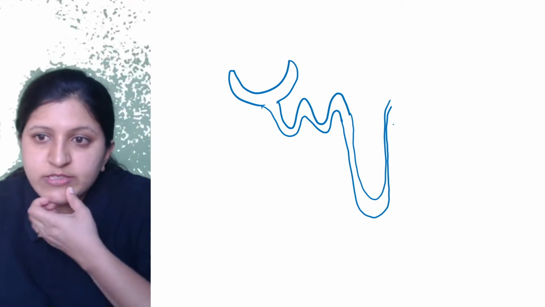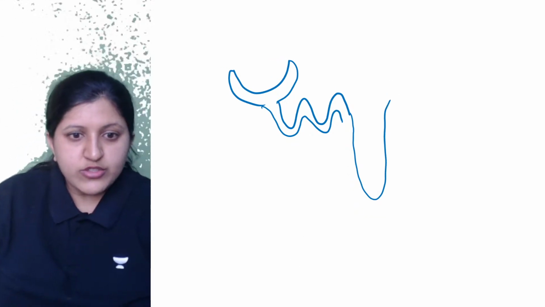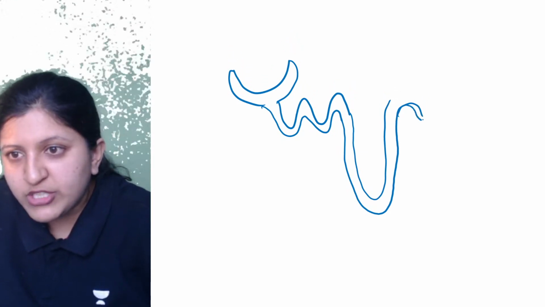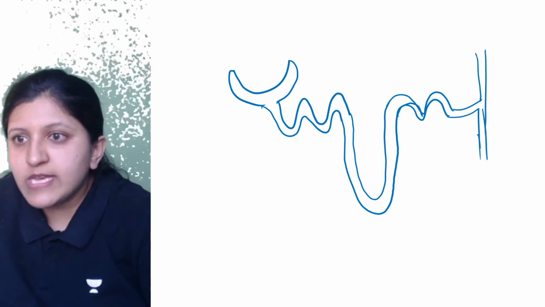I'll just continue as such. It became too thin. Now, when we draw Henle's loop, this is the Henle's loop which we need to show. Then there is a PCT, DCT formation again. There is a formation of a PCT and DCT, and then you will be showing a collecting duct. So here you can see a collecting duct. This collecting duct is opening at many other ends also, because it is taking urine from other nephrons as well.